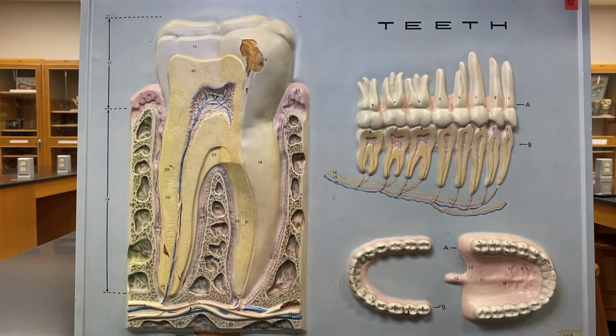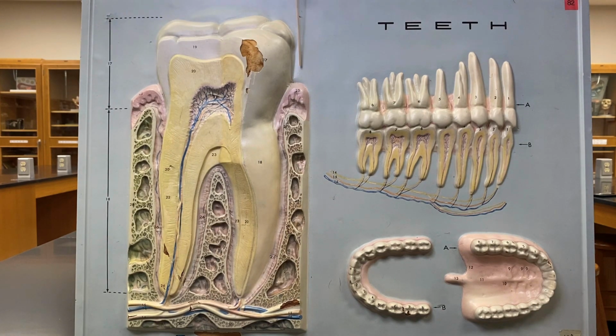So now we're going to go back over here to the big model of the tooth, so we can see some of the stuff here. The crown is the portion above the gum line. This is the crown of a tooth, and the stuff that makes up that external surface of the crown is called enamel. So the crown is the region, enamel is the material.